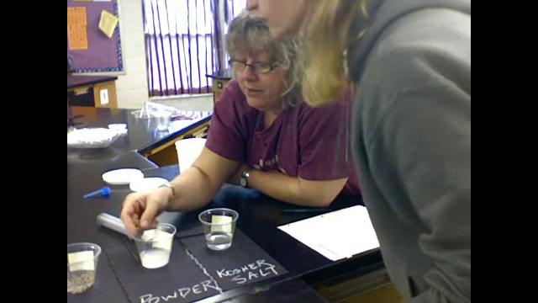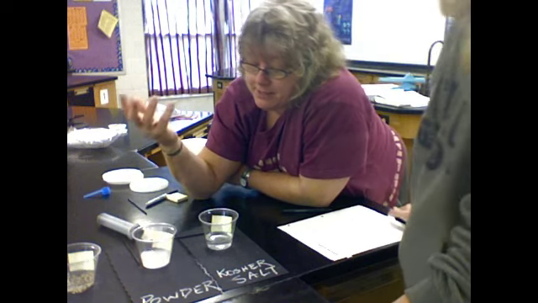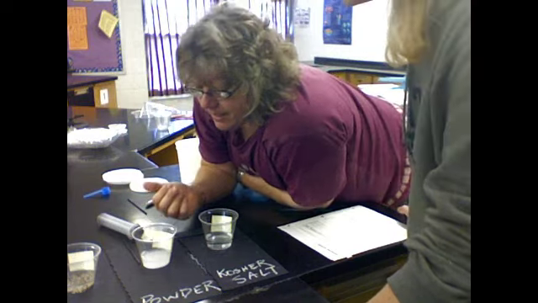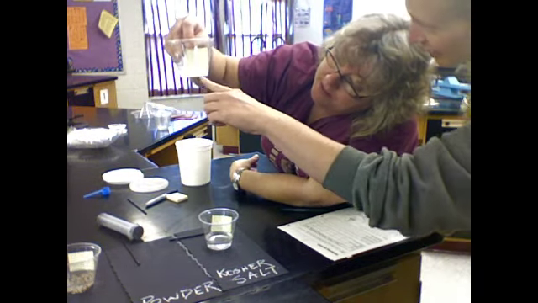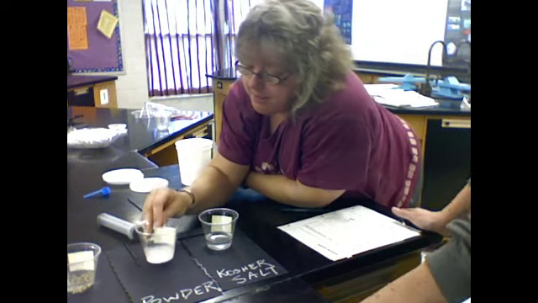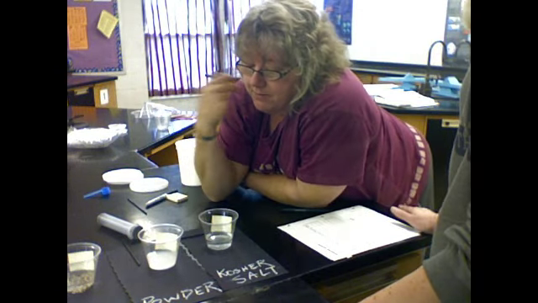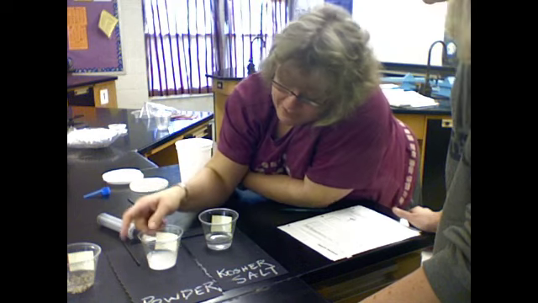Here, the powder has not disappeared. It's settled to the bottom, and you can definitely see the ring now. A lot clearer around there. The water still looks a little milky, which makes me think there's some particles that might be floating in it. But wow, very different from the salt and water.